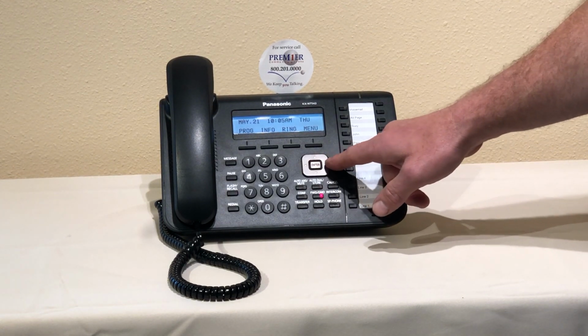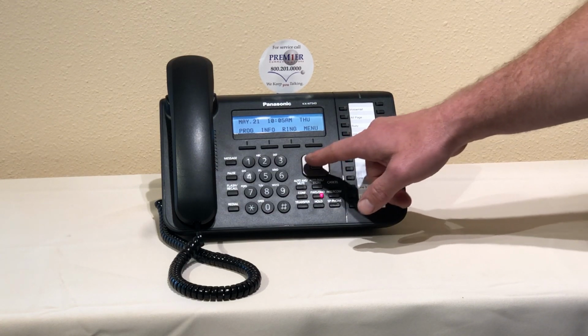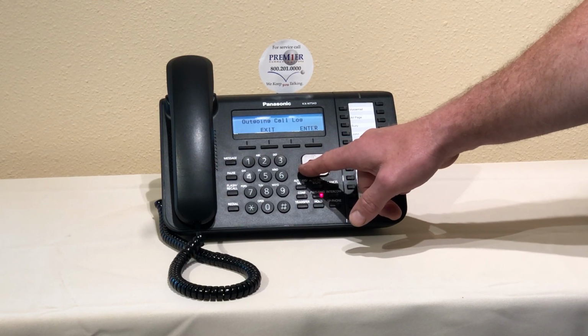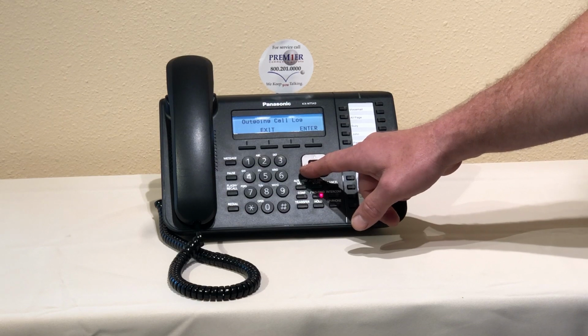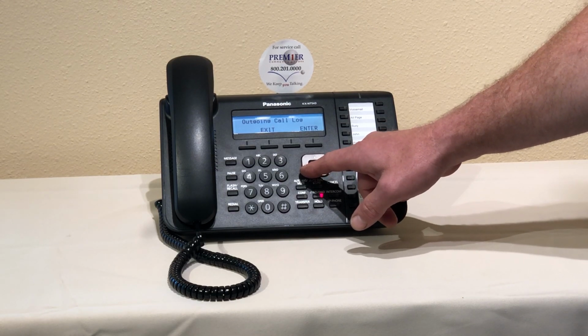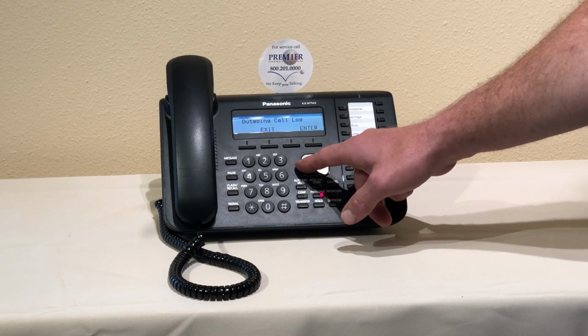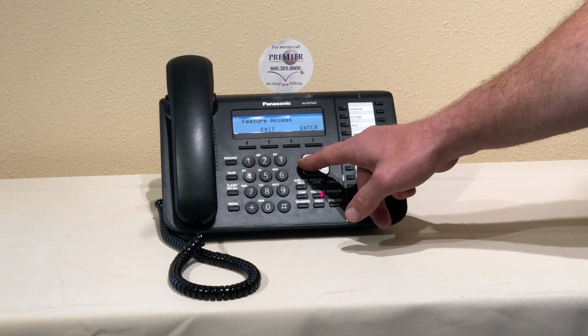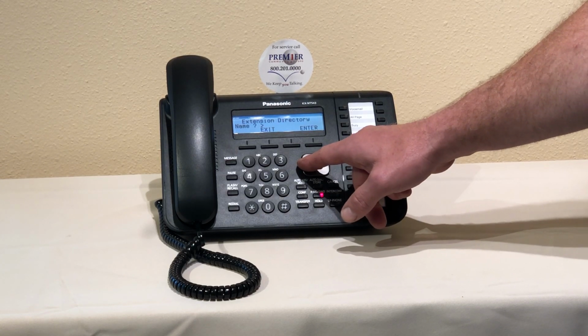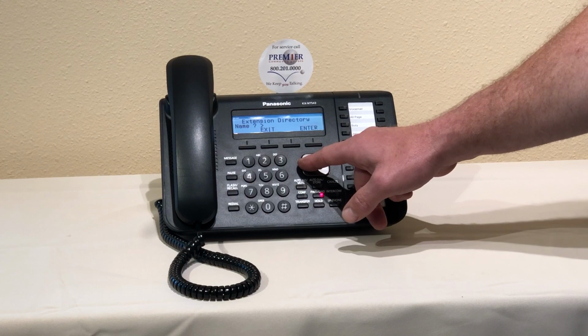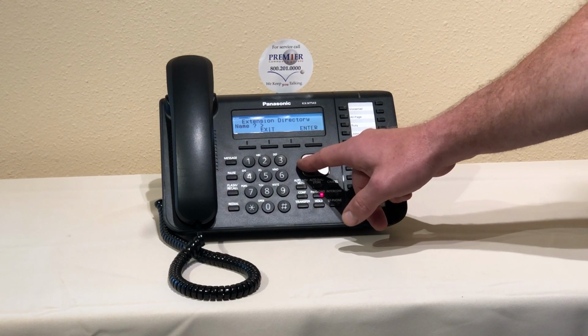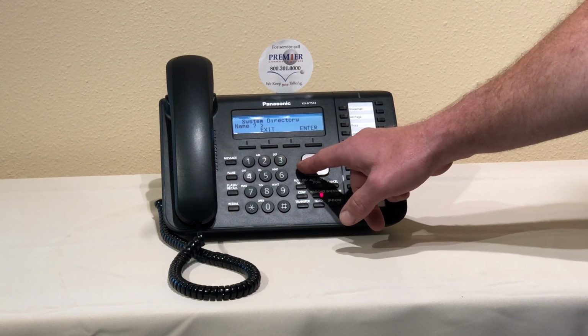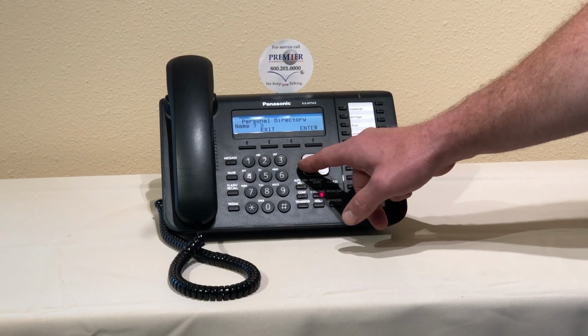If you use the jog dial to go to the right or to the left, it will cycle through the different functions in the system, like your outgoing call log, your incoming call log, and then your feature access, your extension directory. You can see a directory of all of the phone sets, system directory, speed dial, and your personal.